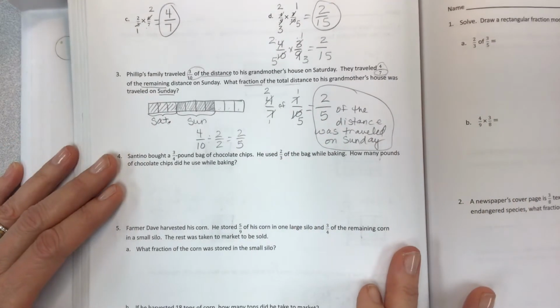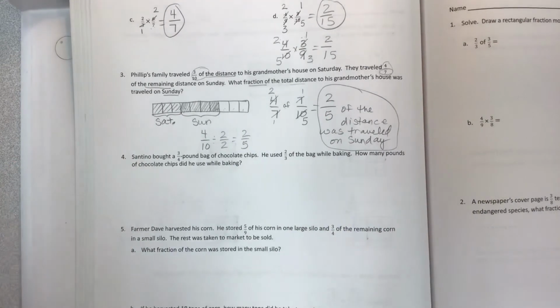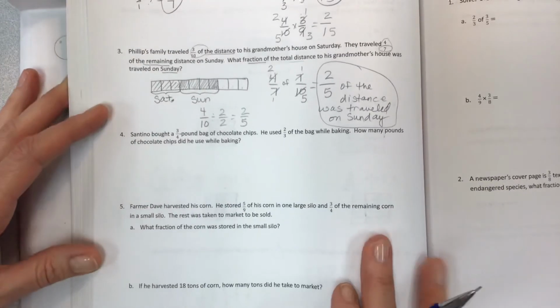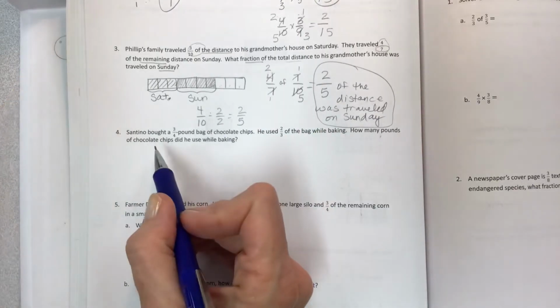There you go. So I hope that's helpful. I know these are really hard. That's why I make these videos, honestly, because some of these problems are so super hard.